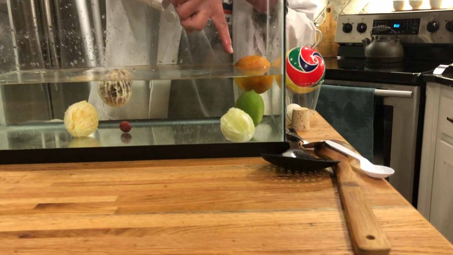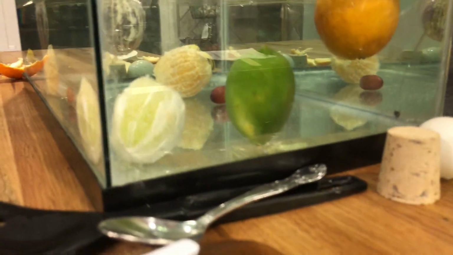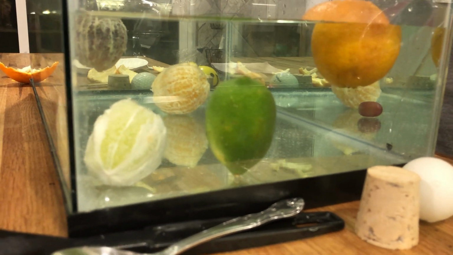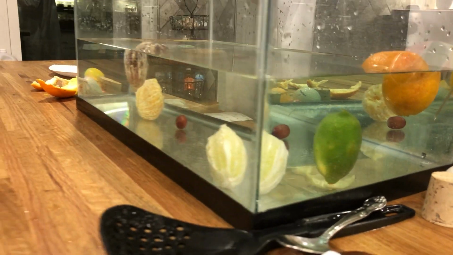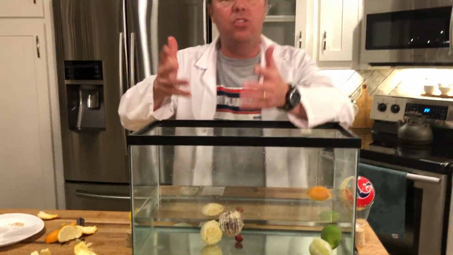You can see it better now, and it's moving around because there's a little bit of waves going on. And so you can see it. Thank you, Miss Christie. That's a great angle right there. You can see what's going on. But then the orange, the navel orange, was completely different. The orange itself floated real easy, but when I took off the peel, it sank.